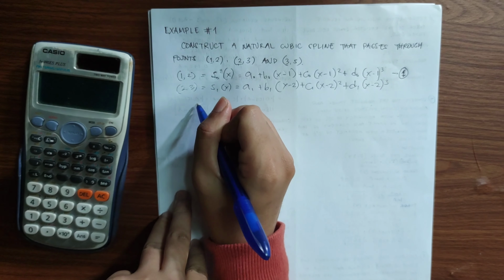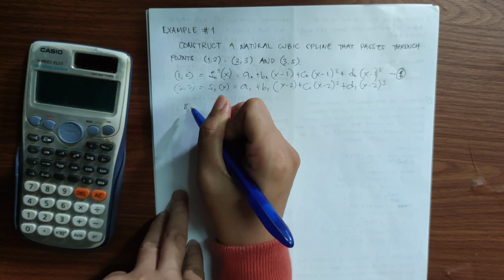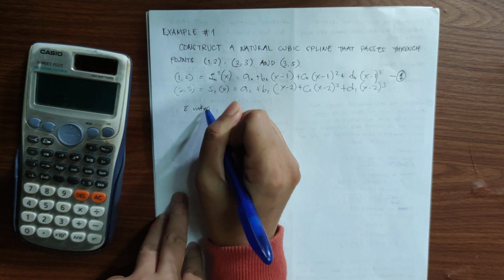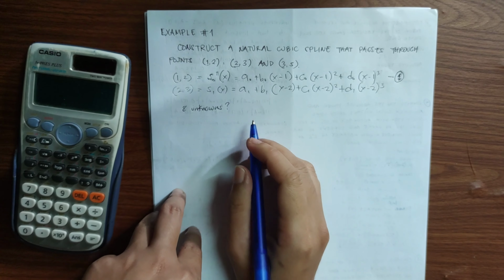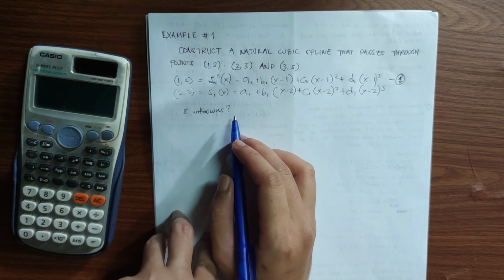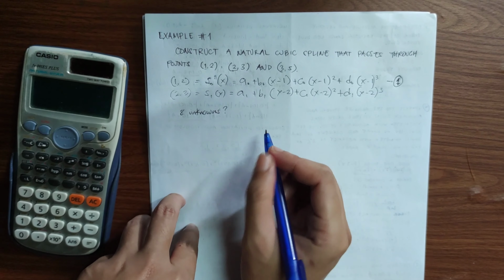So, meron tayong 8 unknowns. To determine the 8 unknowns, we have 8 conditions.